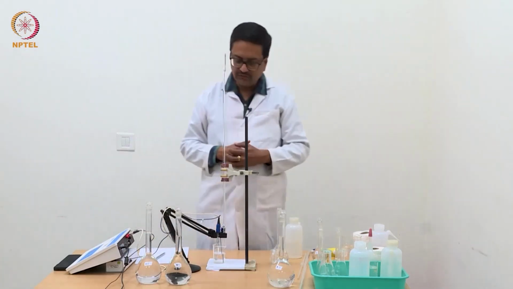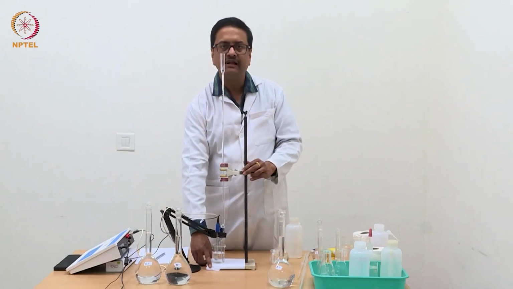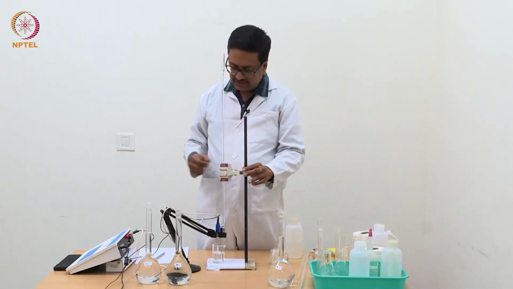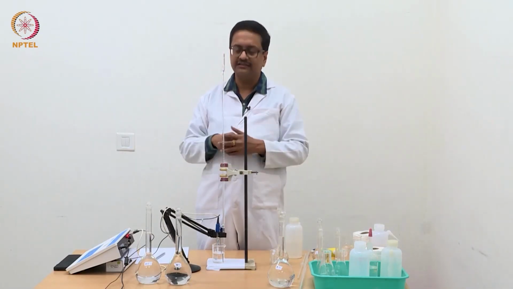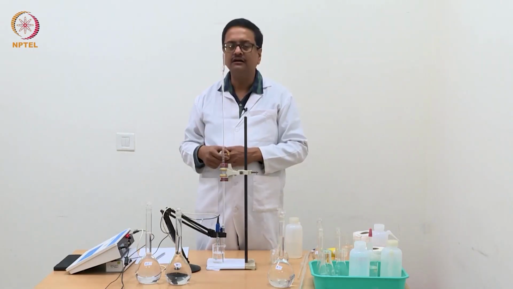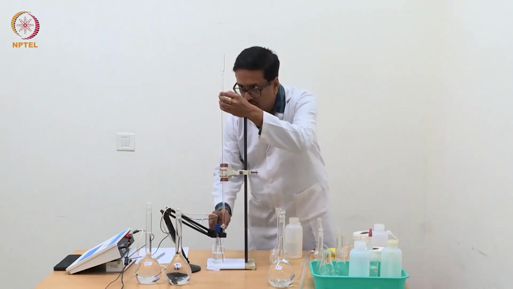So like that, we keep on adding small amounts of NaOH solution from the burette and keep writing down the readings till we see a drastic change happening in pH. So now I will go a little fast.